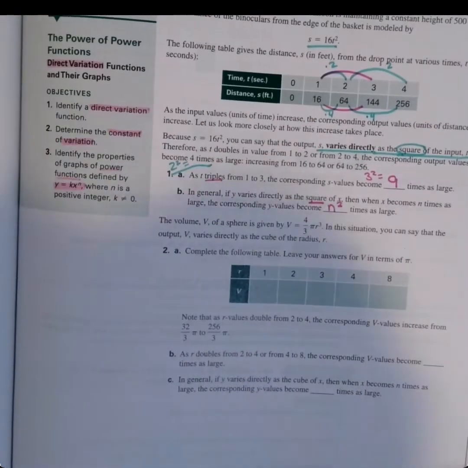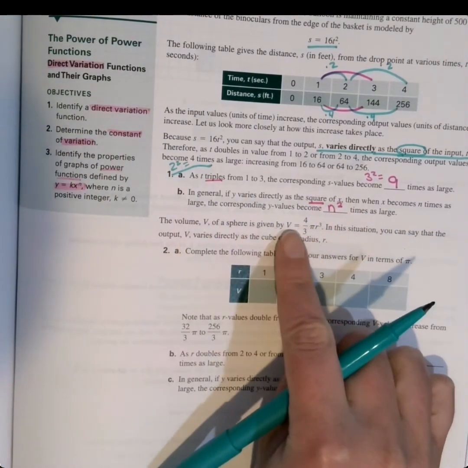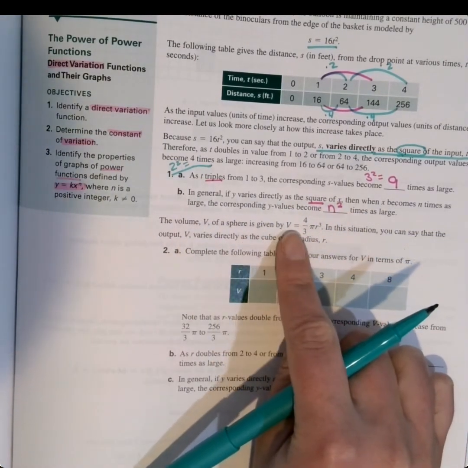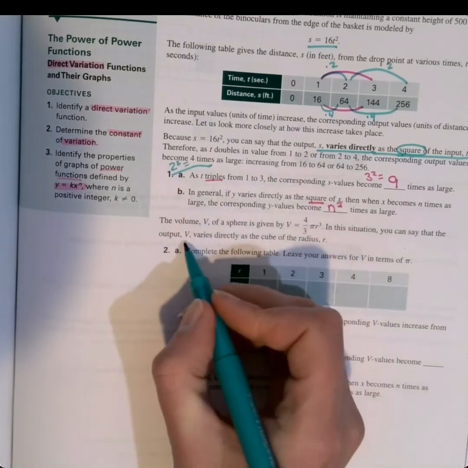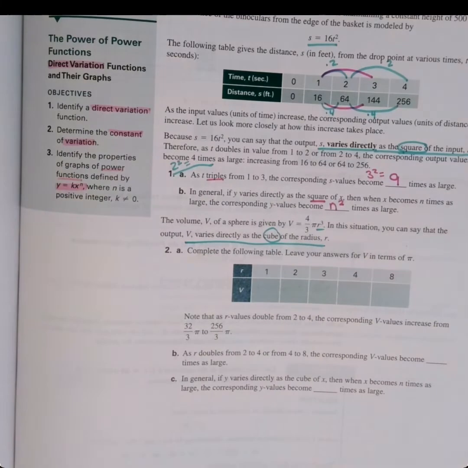Now, it's not always with the square of the input. Sometimes we vary directly with something else. So in the next example, the volume V of a sphere is given by V equals 4/3 pi r cubed. In this situation, we can say the output V varies directly as the cube of the radius. So complete the following table. Leave your answers for V in terms of pi. So I'm not going to type in the pi part of it. We're going to leave pi in our answer.